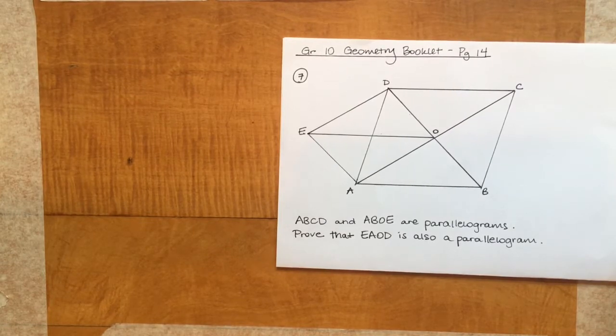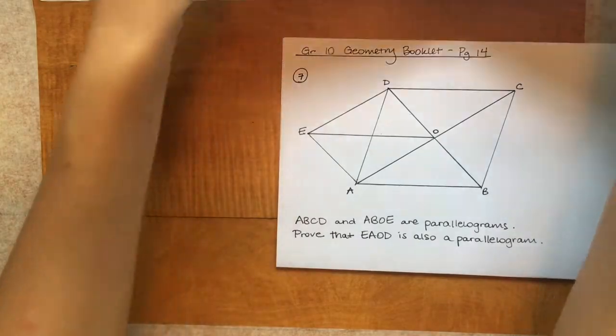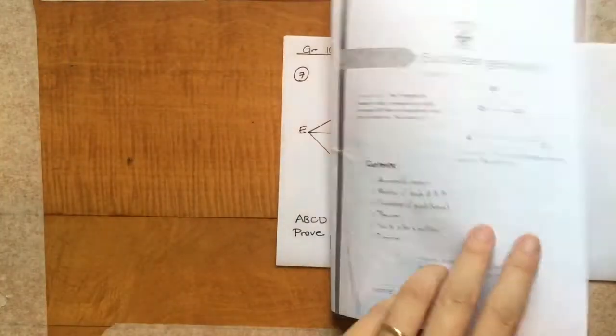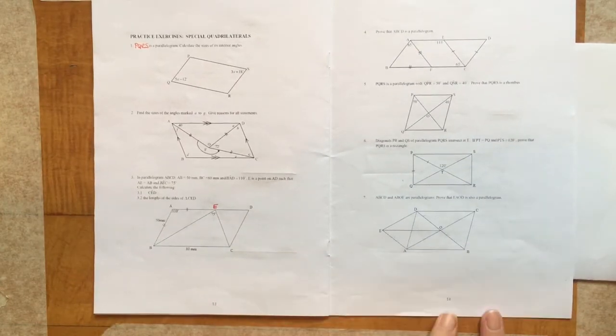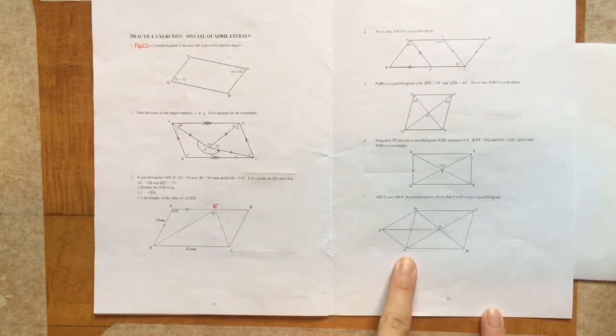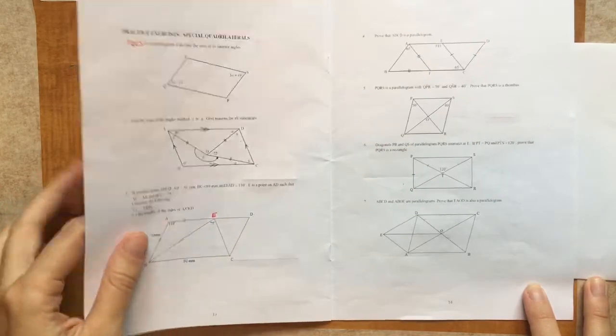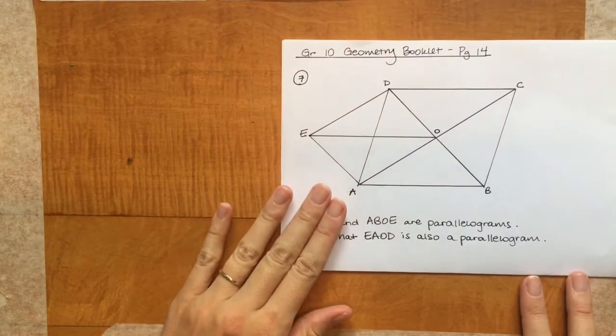The exercise that I've asked you to do today, in exercise 3 in your textbook, asks you again to prove parallelograms, but this time you're going to do it without numbers. So let's see an example of how that works. This example is from your geometry booklet we've been referring back to. This is page 14, number 7, and just like before I've just redrawn it so that it's a little bit bigger and we can work with it.